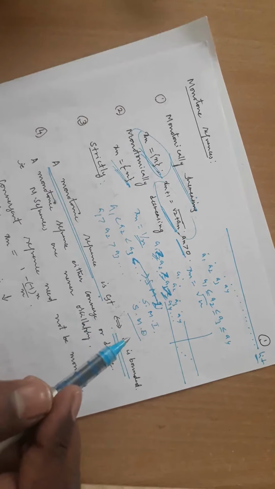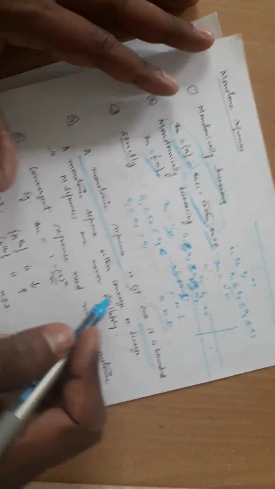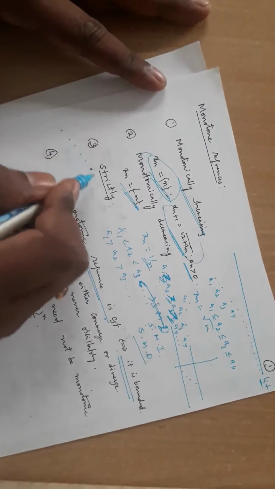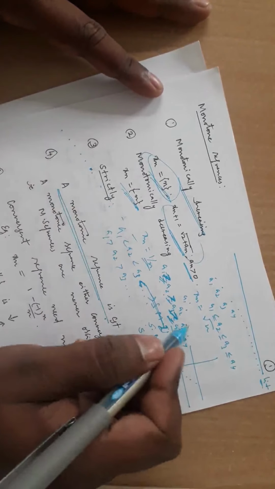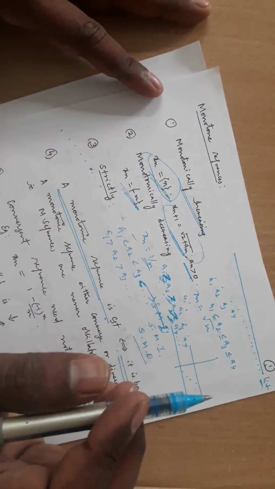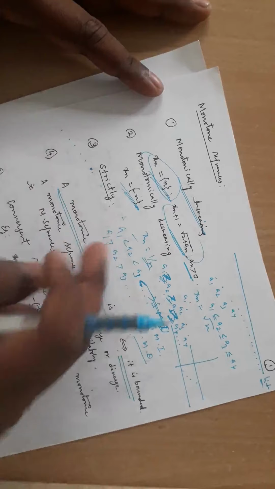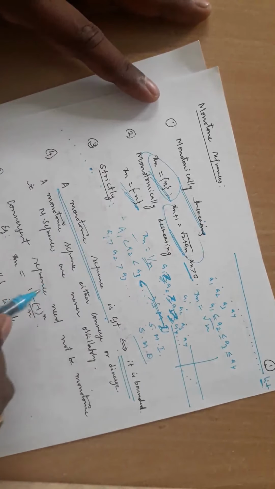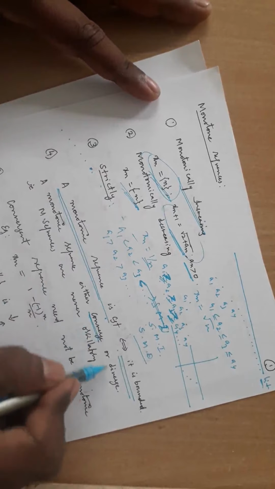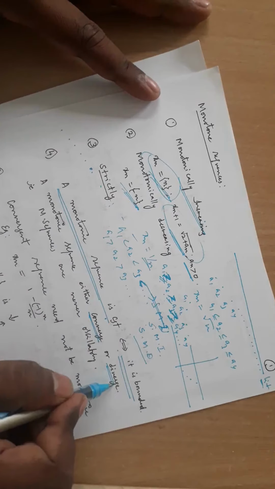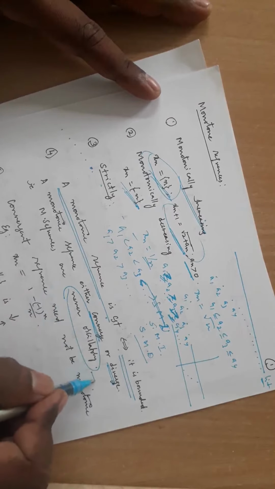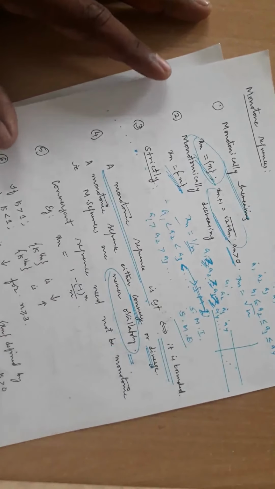If it is unbounded, what will it do? Let me say a sequence is increasing. If it is unbounded, it will just keep increasing, so it is divergent. That means if you have the bound, it will converge. If it is unbounded, it will diverge. That means either it will converge or diverge. There is no possibility of oscillation. That's why monotonic sequences are never oscillatory.